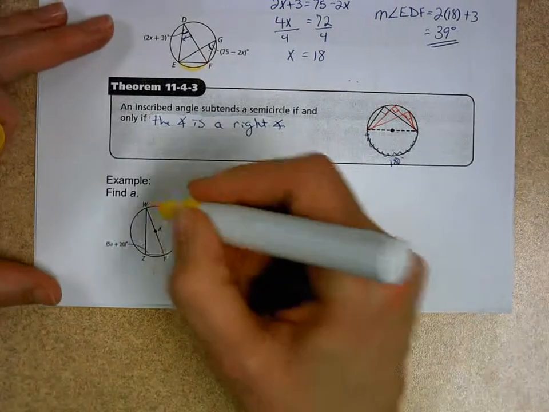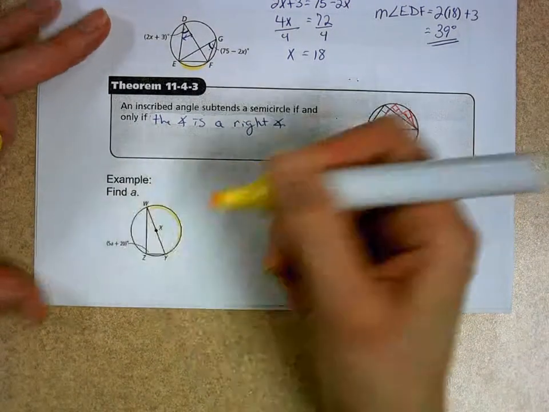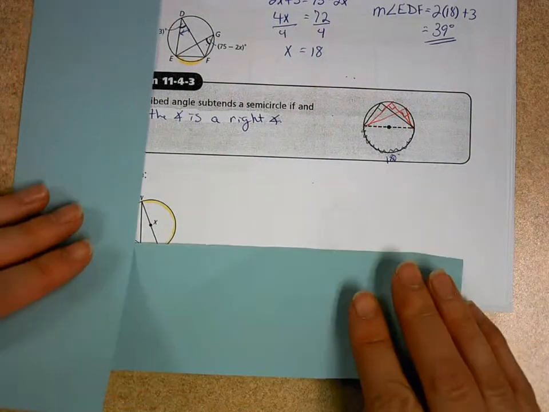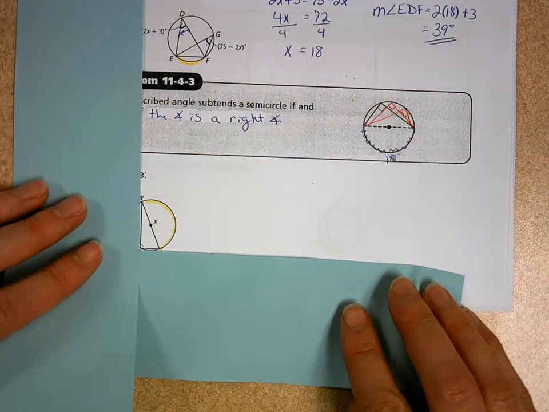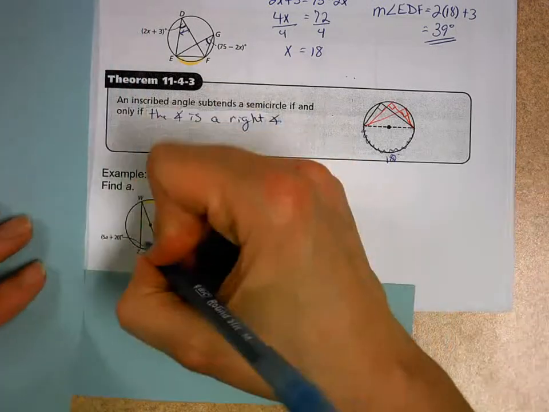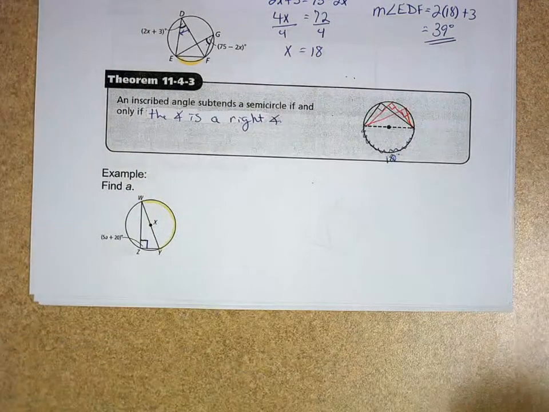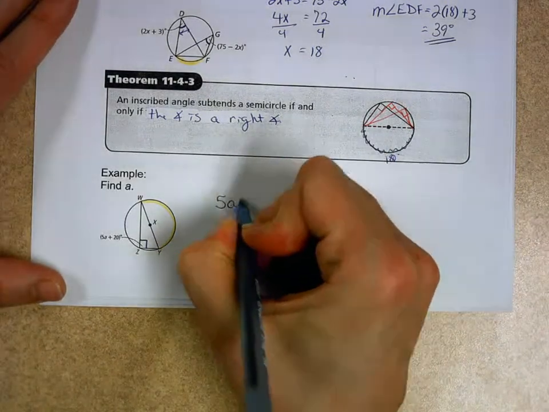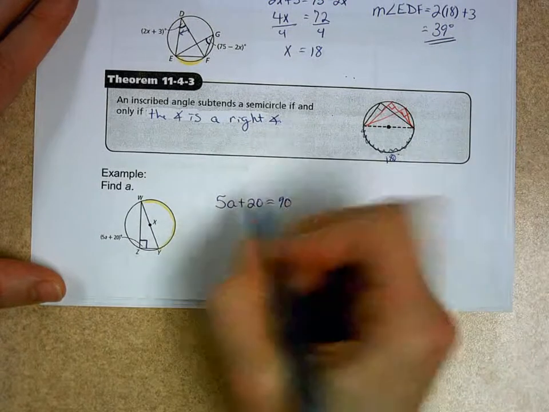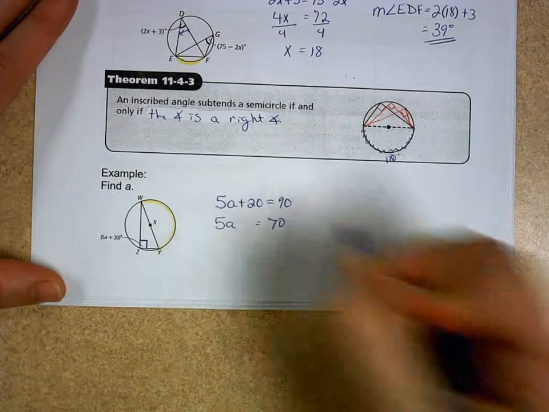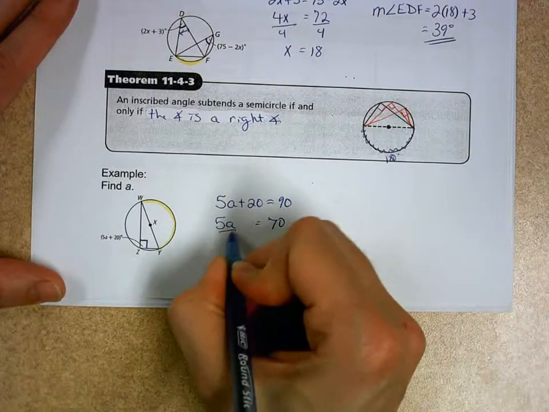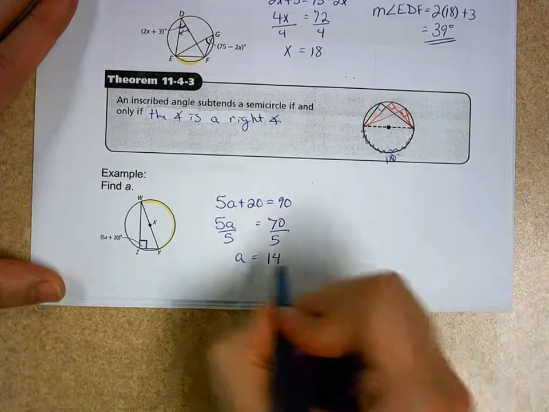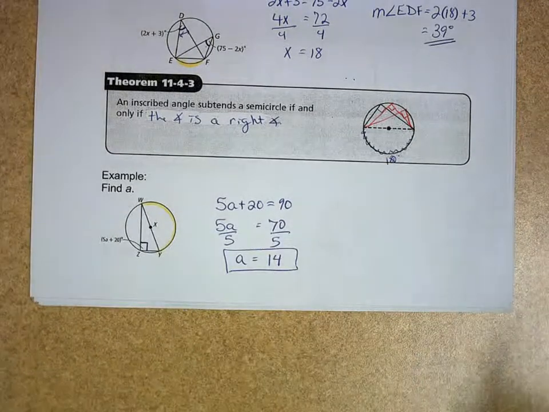Well, looking at that, I have a diameter. So the instant I see that this is a semicircle, I realize that this inscribed angle right here has to be a right angle because I have the semicircle. So I know that instantly. So when I'm looking for the measure of angle A, I just have to set it equal to 90. So I get 5A plus 20 is equal to 90. 5A is going to equal 70. Go ahead and divide by 5. It goes in there evenly, which I like. So that's going to be what? 14, I do believe. So hopefully that helps us get that one.